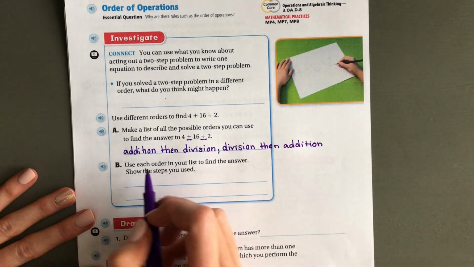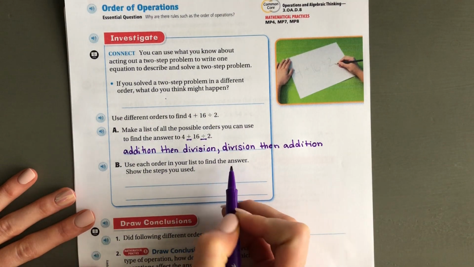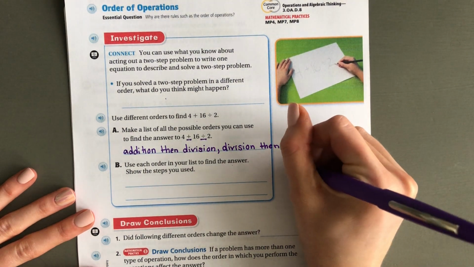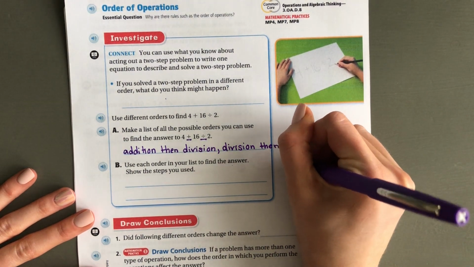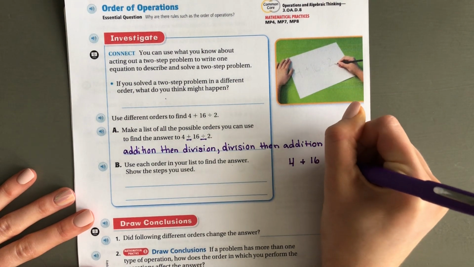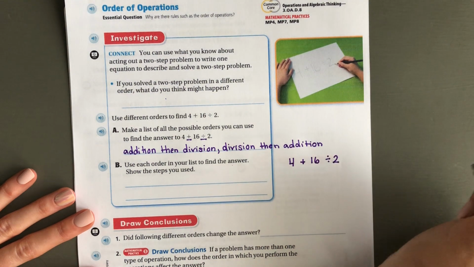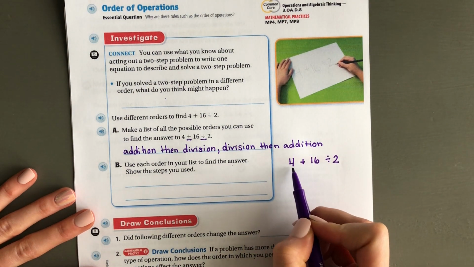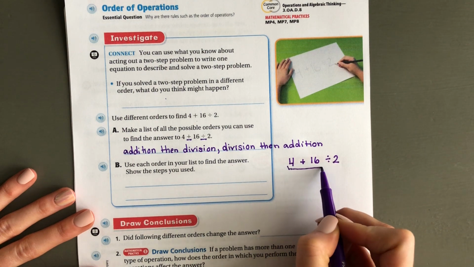Now it says use each order in your list to find the answer. So let's try and solve these problems. I'm going to solve it in this extra space over here so that I have a little more room. So I'm going to start the way it's listed. Let's write 4 plus 16 divided by 2. That's how it's listed. So I'm going to do the addition first. Let's do this 4 plus 16.